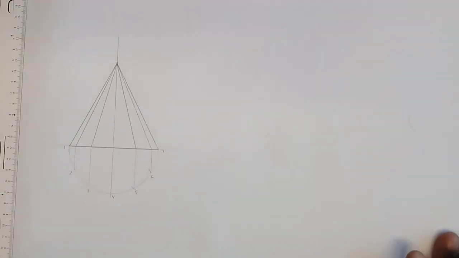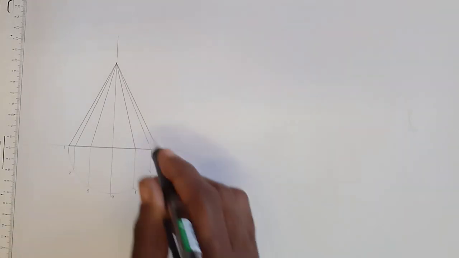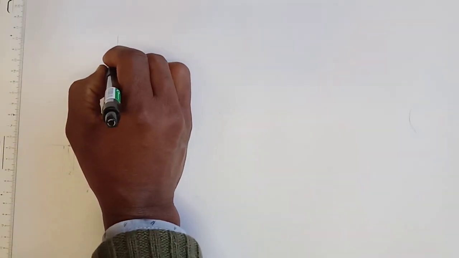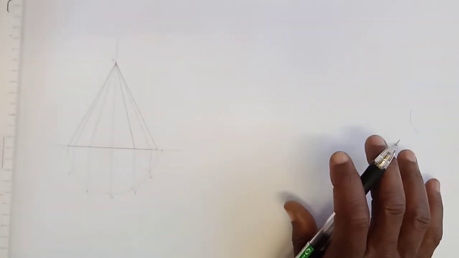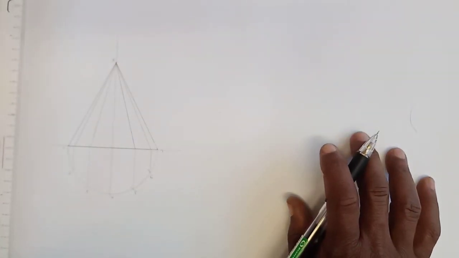Okay, so this is the cone. Let's call the apex point X. So before we cut, you have first to get the full cone developed. It's very important, because on the development you will have the true length, then the cut will come from the true length. Now in this case we are going to draw first the full cone development, then I'll show the cut.